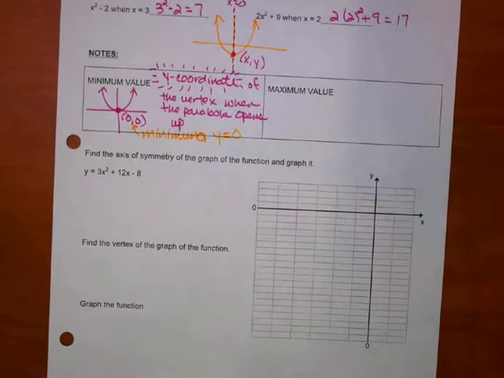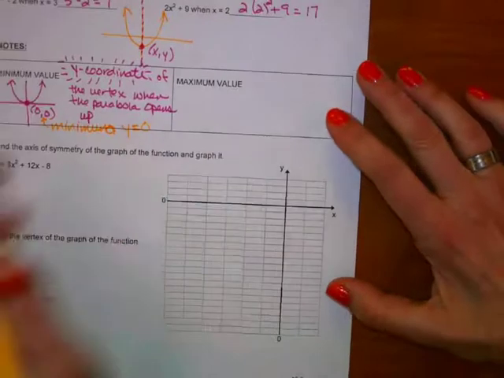So when it opens up, you look at the coordinates of the vertex, and that minimum value would be the y-coordinate of the vertex when it opens up. What do you mean by when it opens up? Do parabolas always open up? Do they always open this way? No. Do they sometimes open this way? That's down. We're getting to that. The y-coordinate of the vertex is called the minimum value. Let's just do maximum, and you'll see.